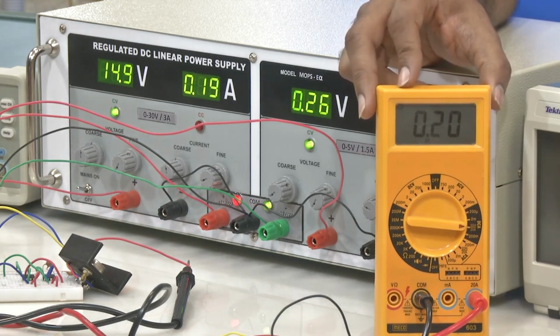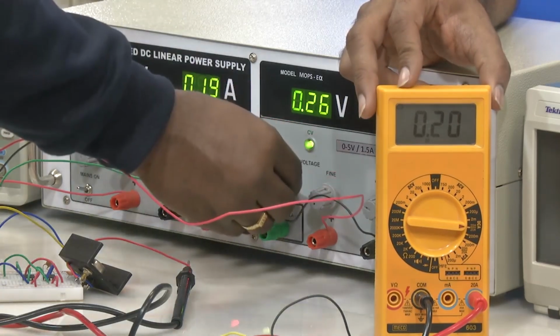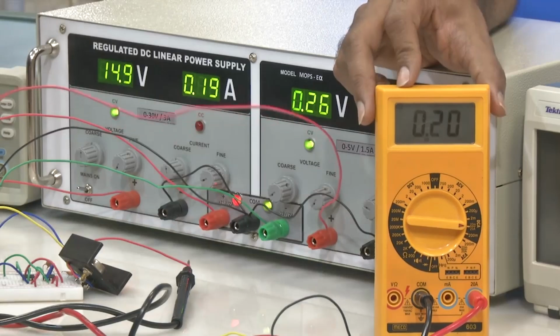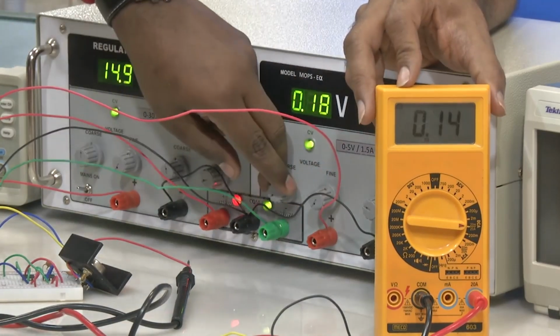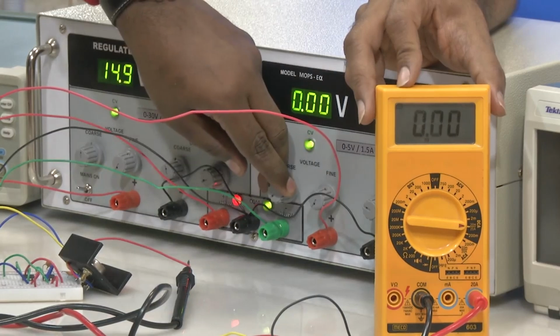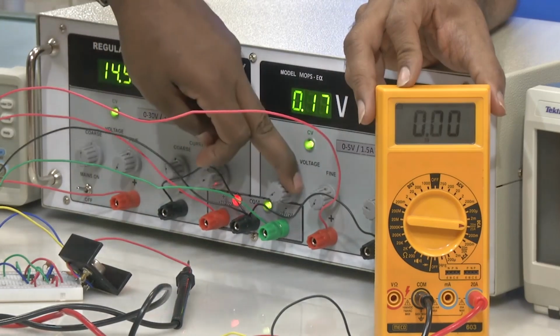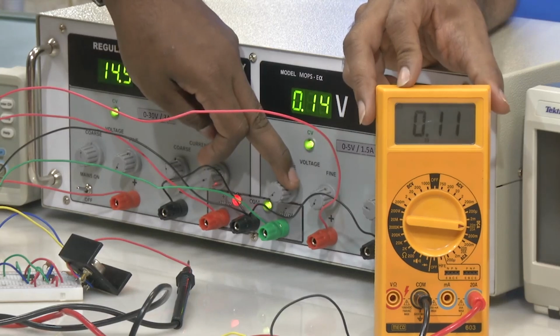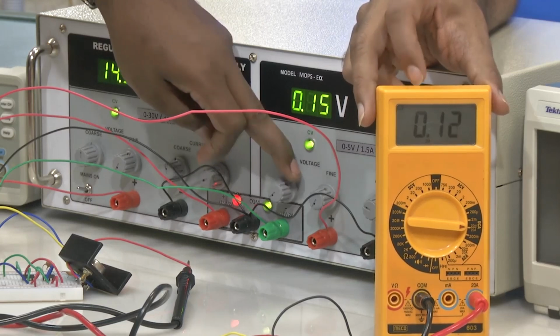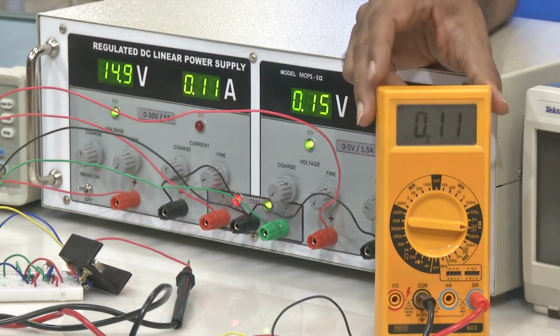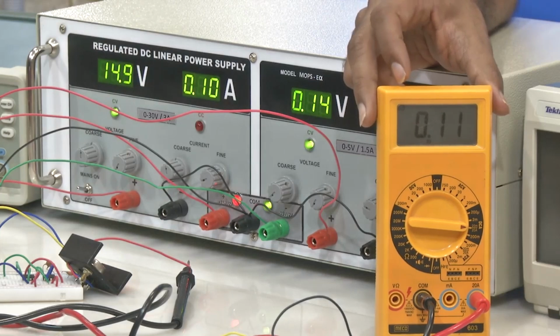If I reduce the voltage, yeah, it is 0 directly, but can you increase it slowly? Okay, 0.7, you can see the change in the current, alright guys. So, this voltage to current, it is converting your voltage to the current.